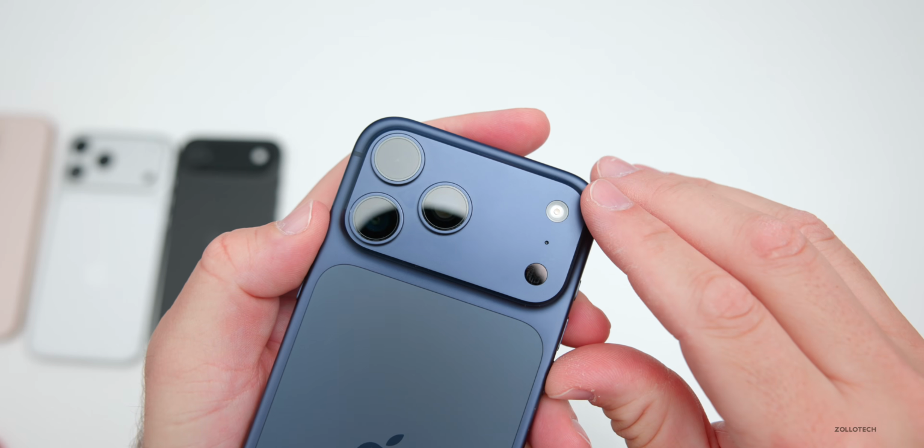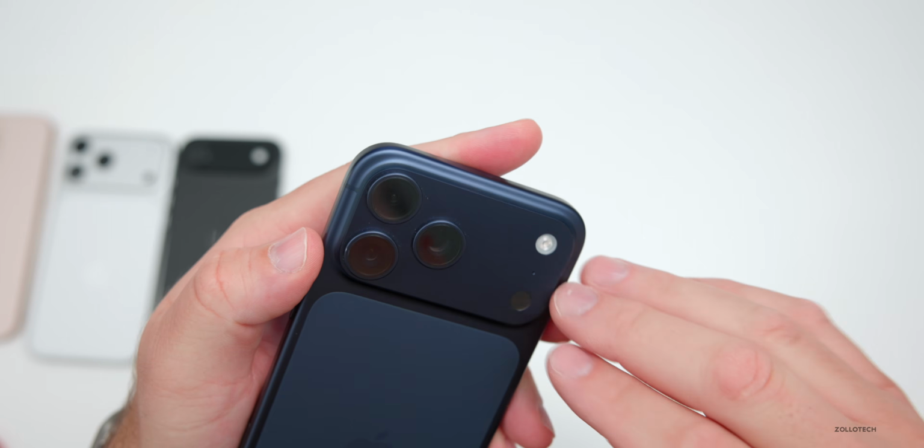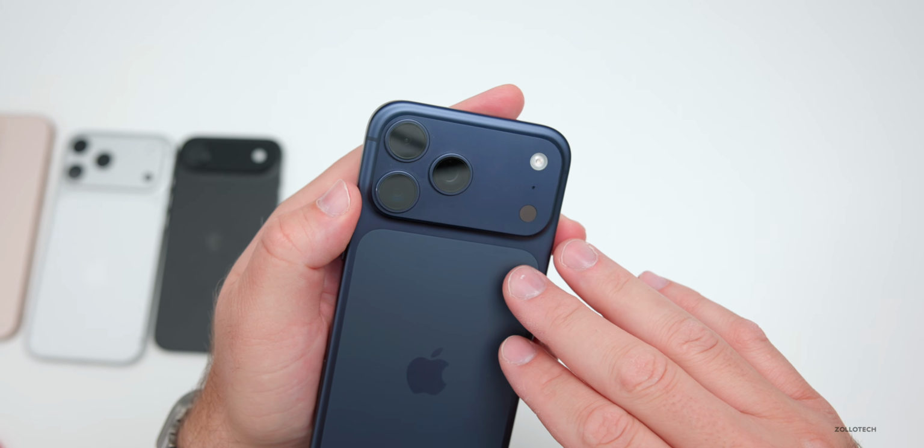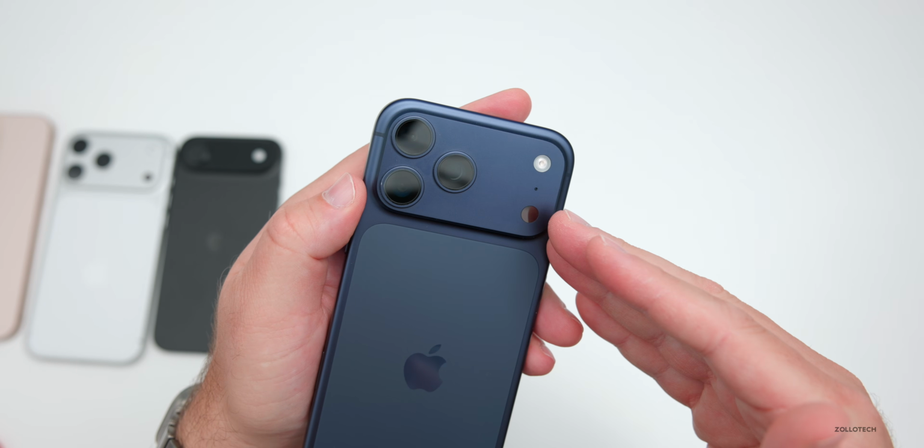And I've seen some people claim that just wiping your phone gently will remove the anodized coating. And that's just not the case. It's much more durable than you would expect, but again, just don't place it on abrasive surfaces and take care of it.